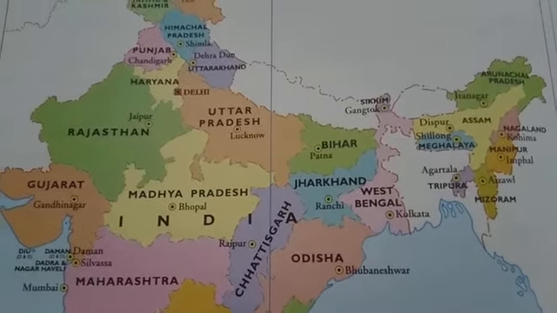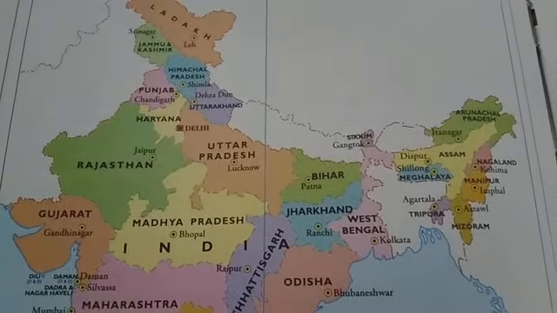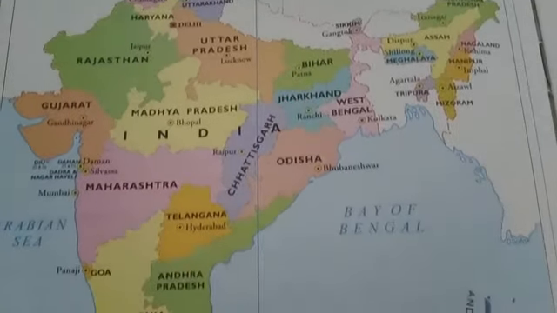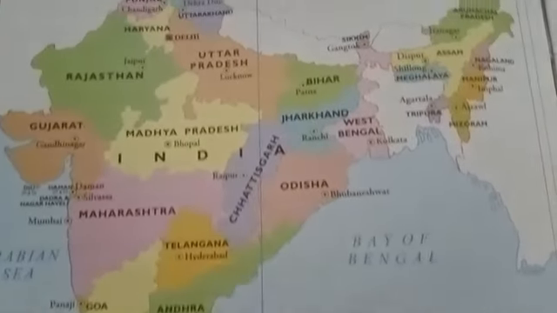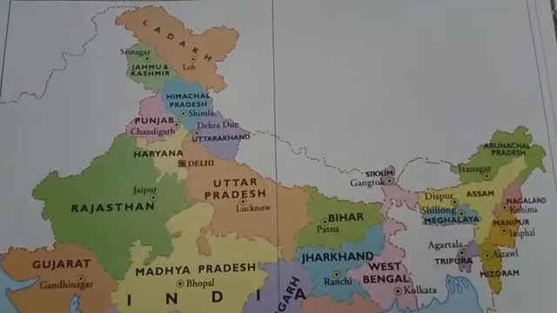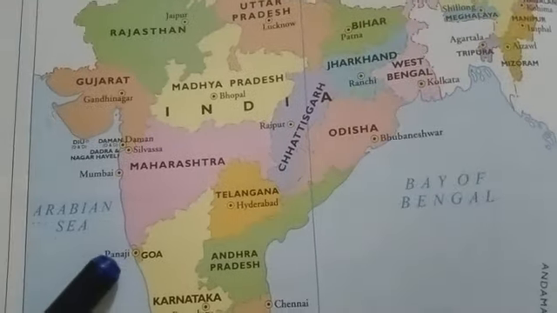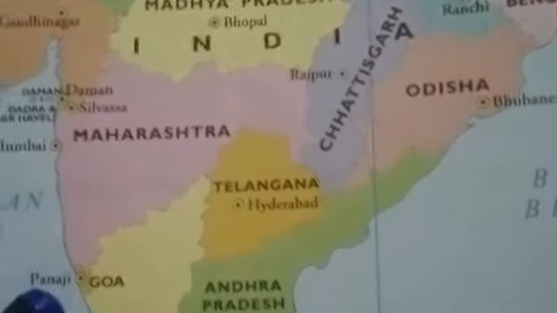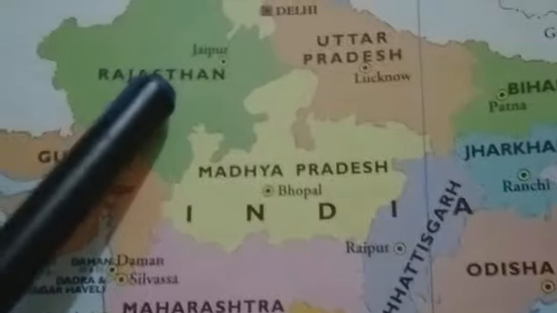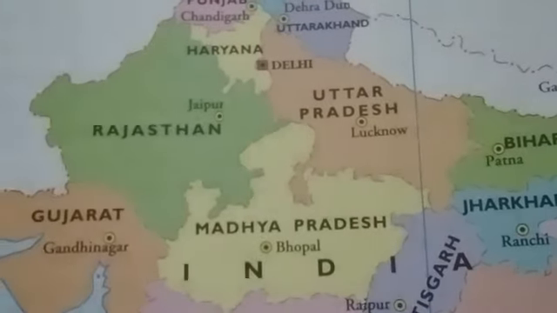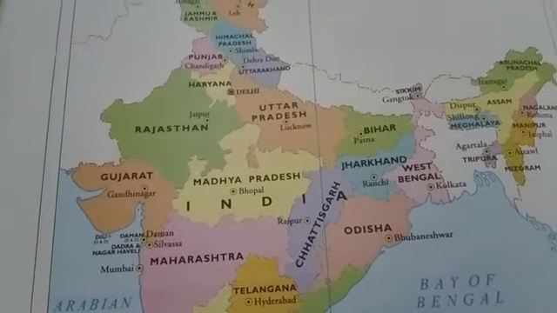There are 28 states and 9 union territories. The states vary in area, and Goa is the smallest. Here you can see Goa. Goa is the smallest, and Rajasthan is the largest. You can see here Rajasthan. Goa is the smallest and Rajasthan is the largest state.